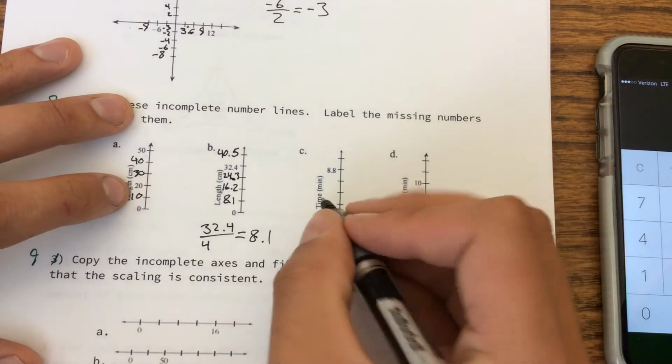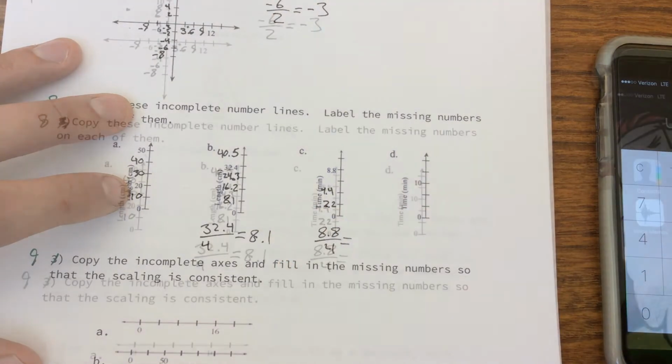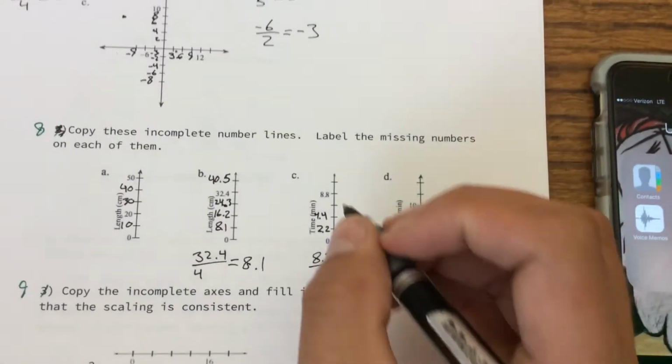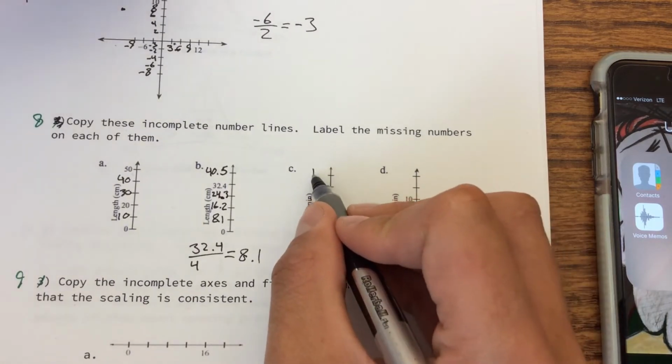So my first one is 2.2. Add another, it's 4.4. All right, another is 6.6, 8.8, and I'm going to add another 2.2, and that'll give me 11.